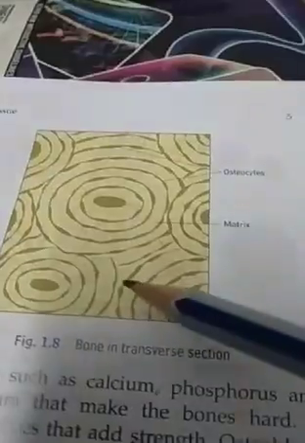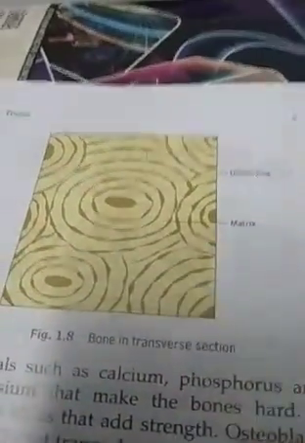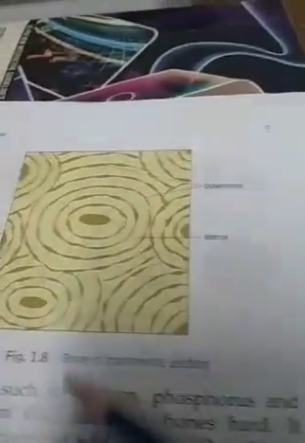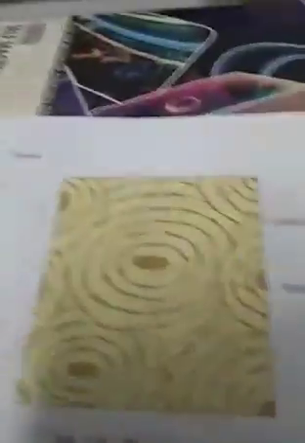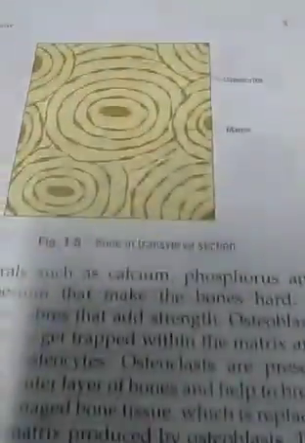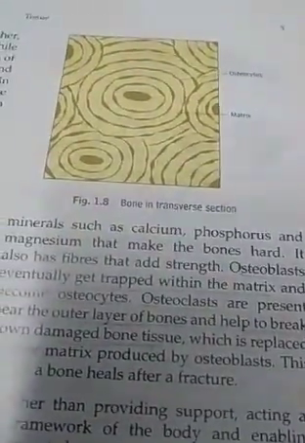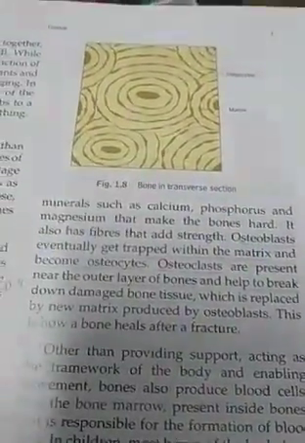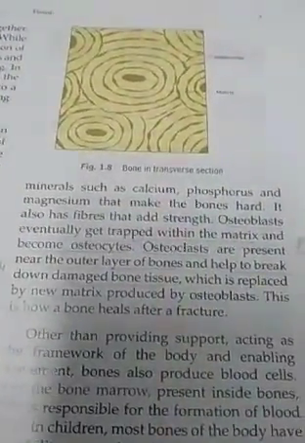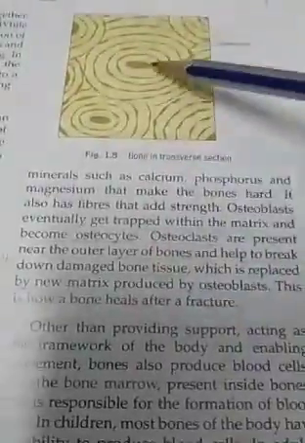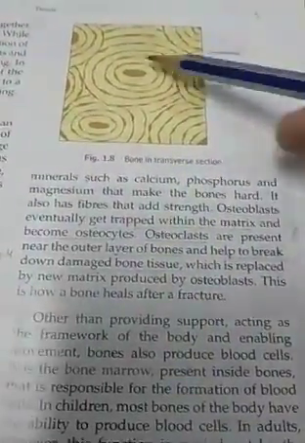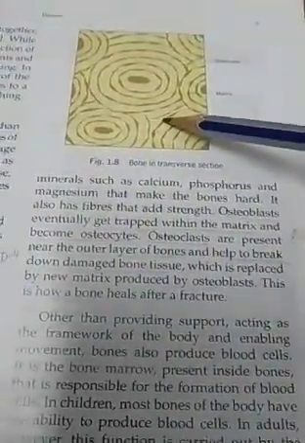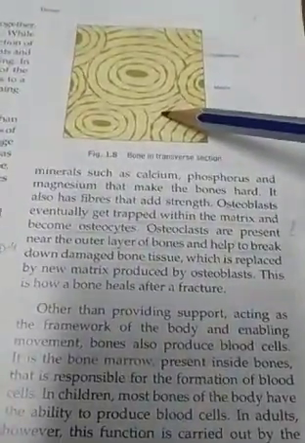So the bone matrix is formed by osteoblasts. The matrix contains minerals like calcium, phosphorus and magnesium. This makes the bones hard. It also has fibers that add strength. Now osteoblasts eventually get trapped within the matrix and become osteocytes.